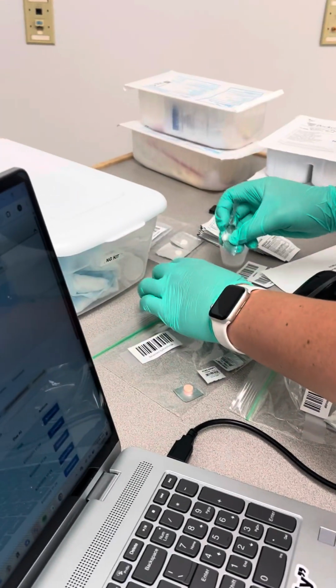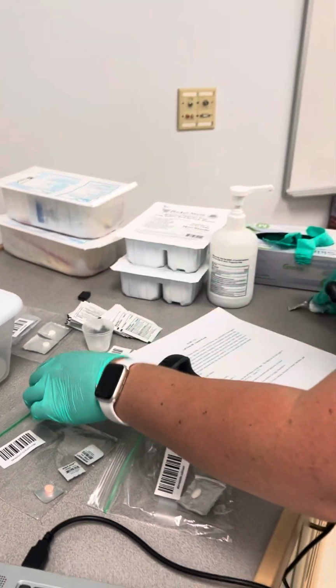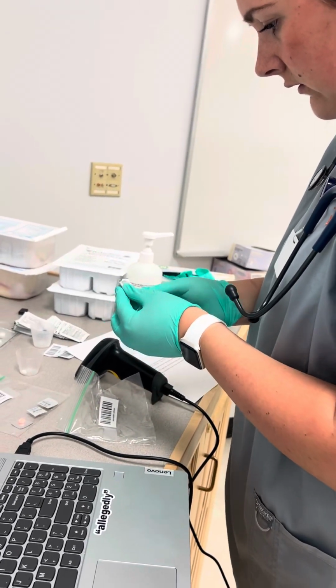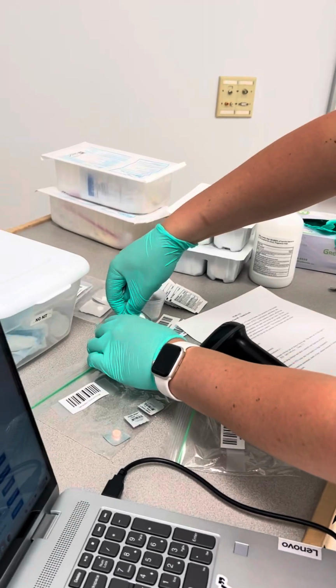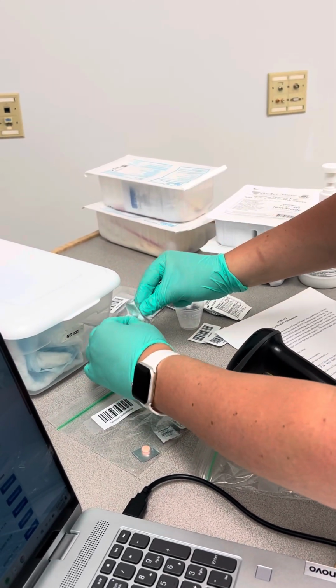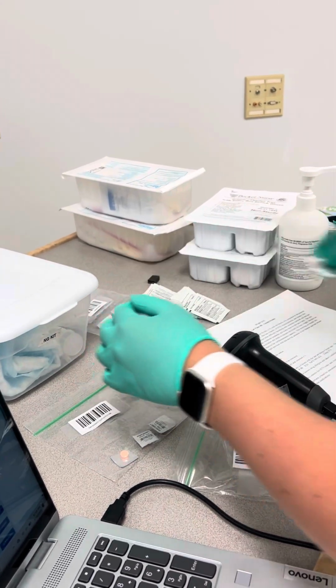Okay, there's 1. And 2. So that is our 20 milligrams of atorvastatin calcium oral pills for Miss Glenda.